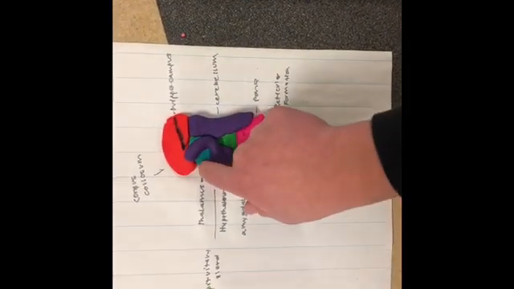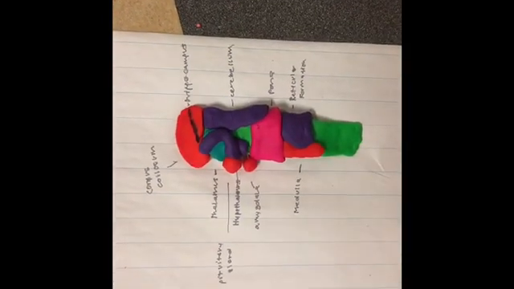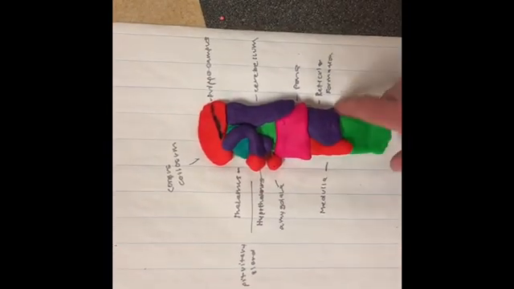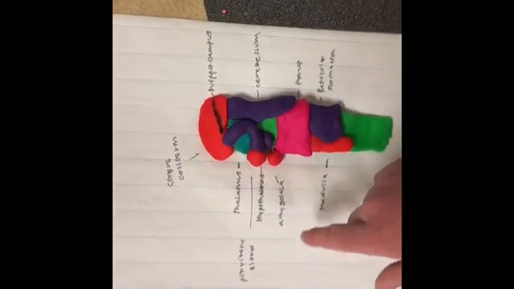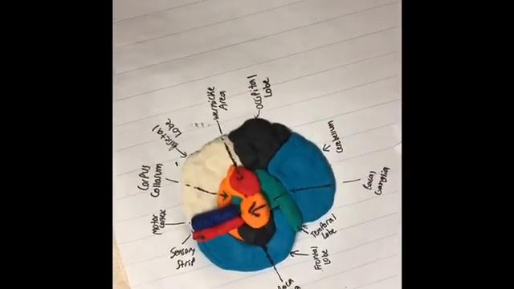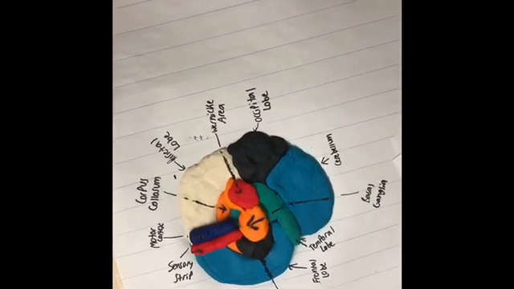The thalamus, this blue part, receives almost all incoming sensory information and organizes it. The basal ganglia, as can be seen in our other display, in orange, works with the cerebellum and cerebral cortex to control voluntary movements.